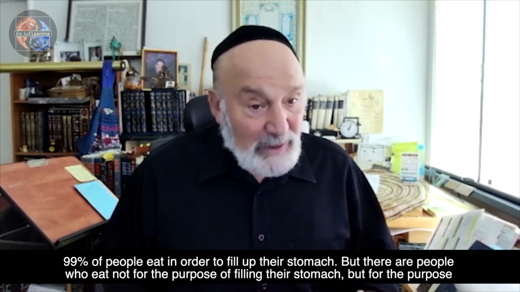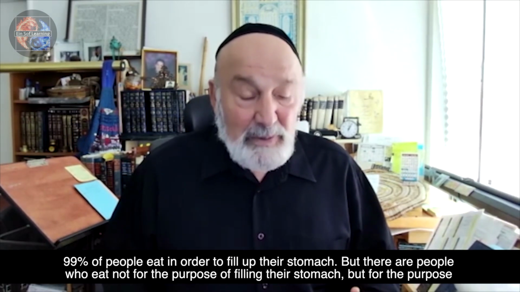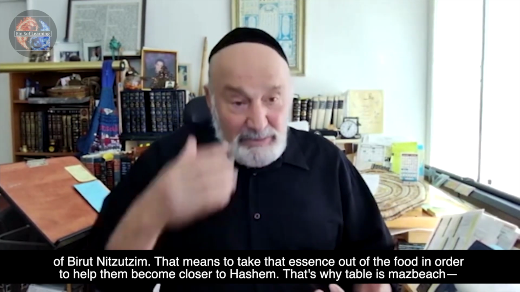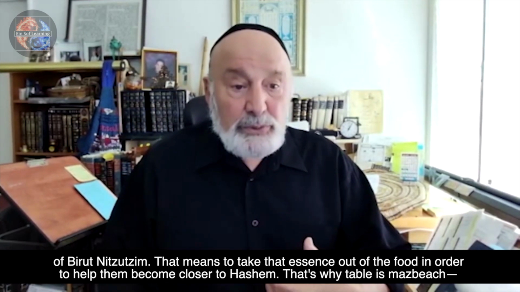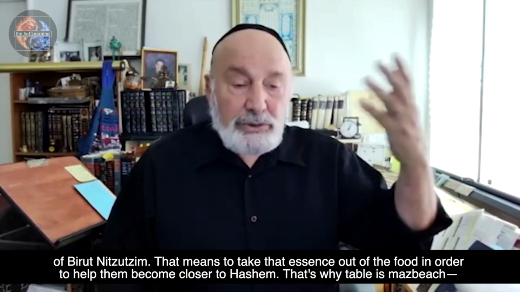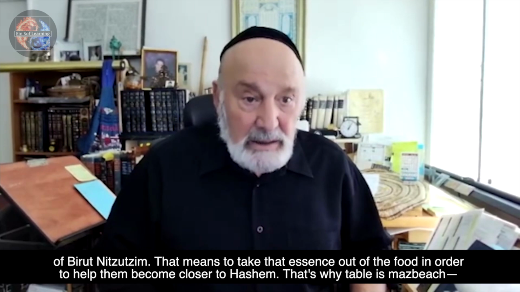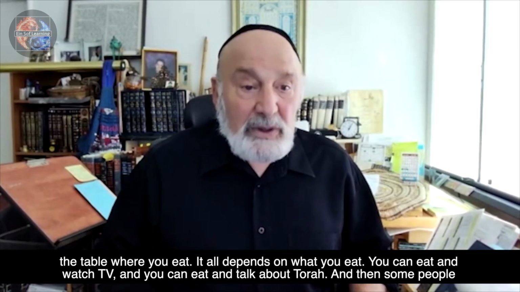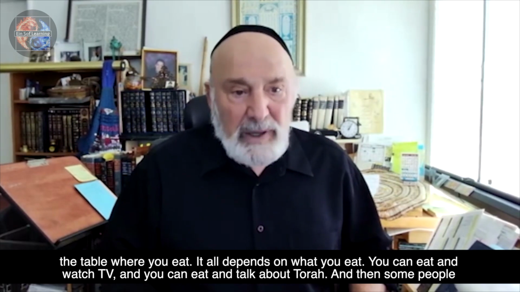But there are people who eat not for the purpose of filling their stomach, but for the purpose of birur nitzutzim. That means to take that essence out of the food in order to help them to become closer to Hashem. That's why the table is a mazbeach, the table where you eat. It all depends what you eat. You can eat and watch TV, and you can eat and talk about Torah.